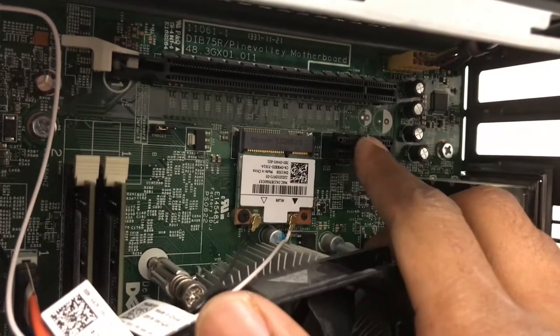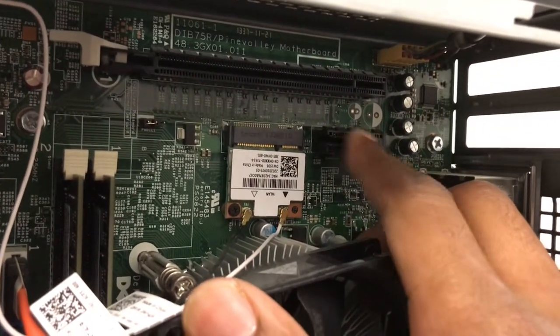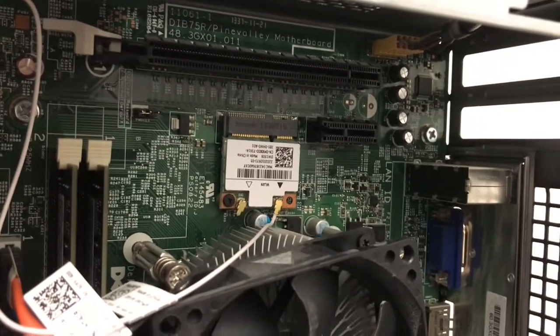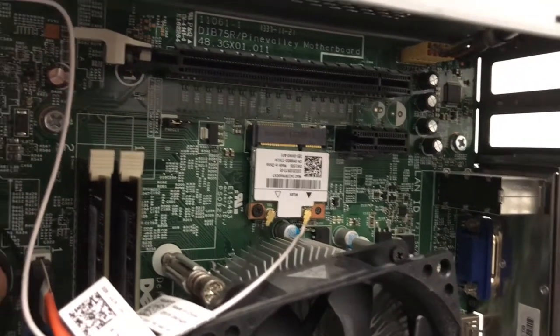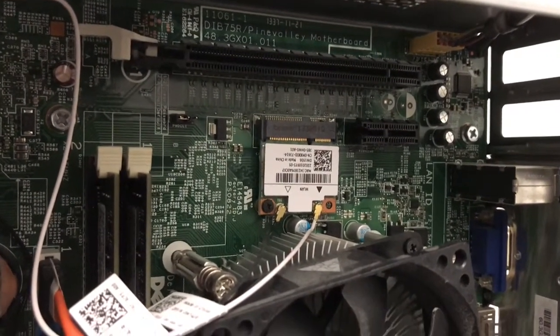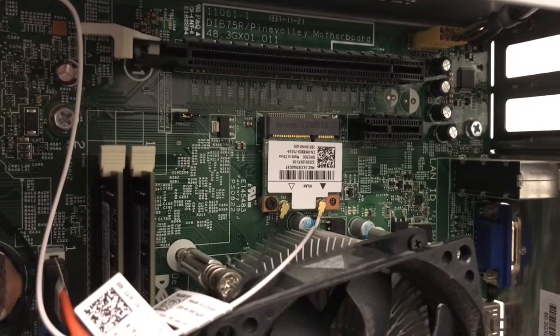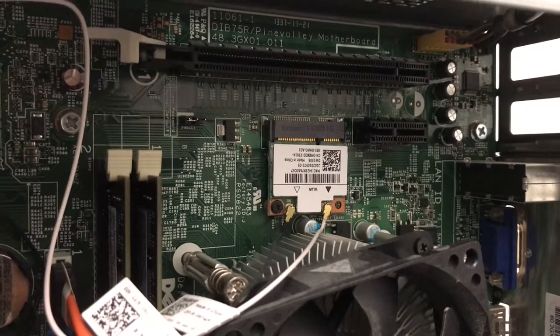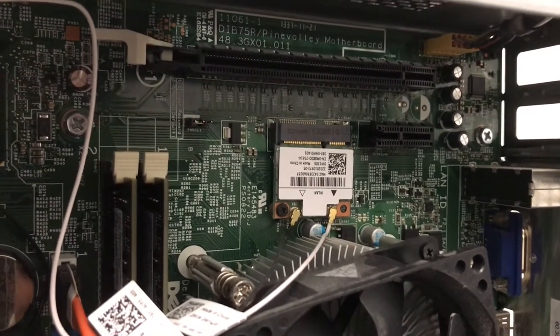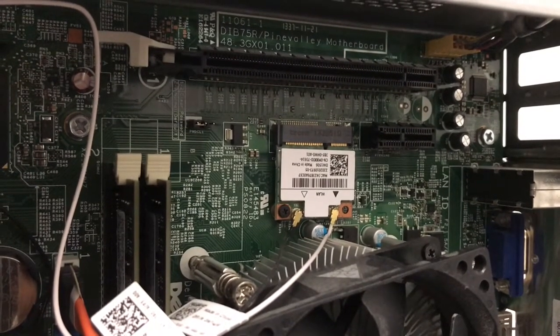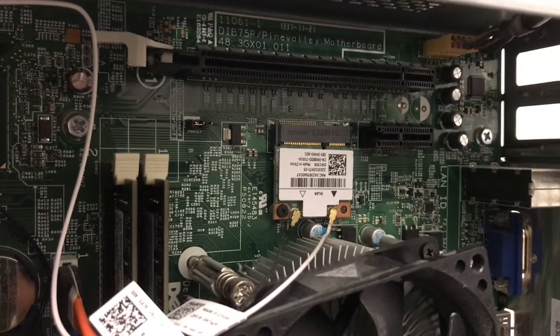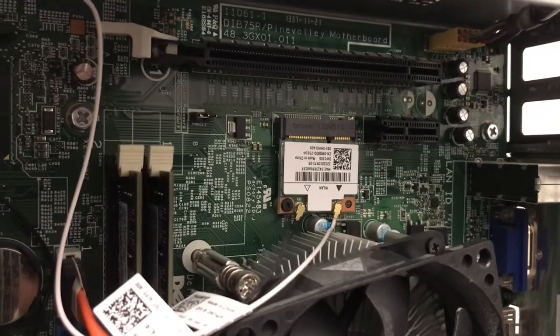This one is the x1, one-lane, version 2 PCI Express. So I thought, why can't I use two GPUs here, one in the x16 and the other in the one-lane PCI.